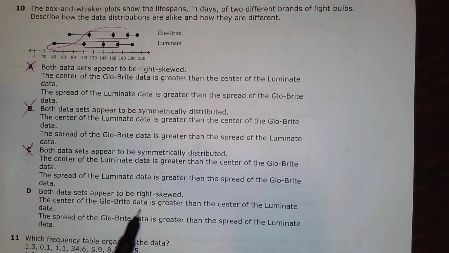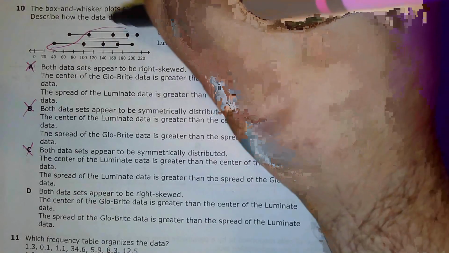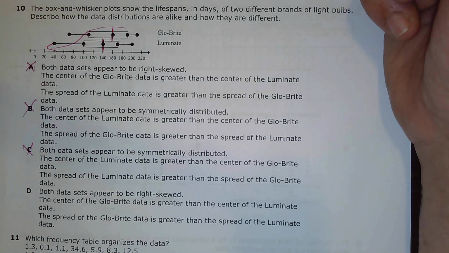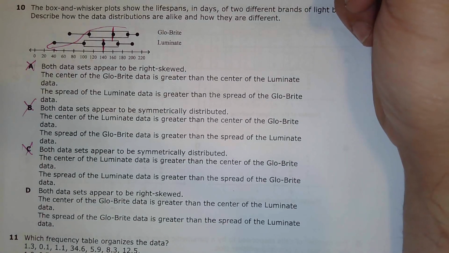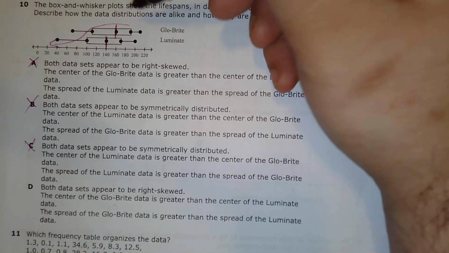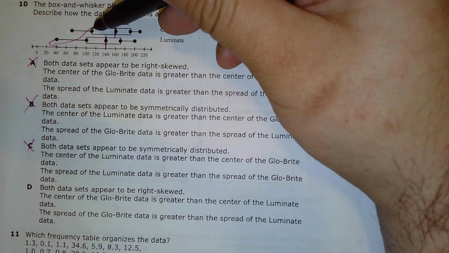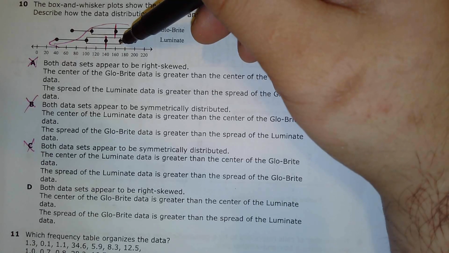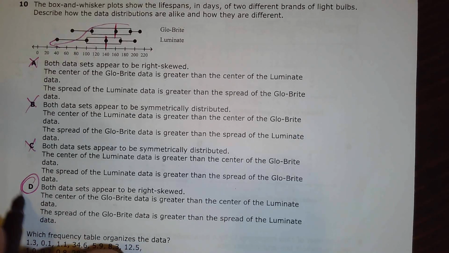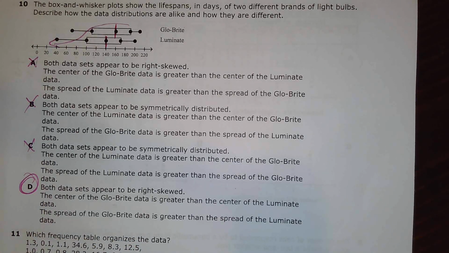It says the center of Globrite data is greater than the center of the Luminate data. Well, Globrite's median is greater than Luminate's median, so that's fine. And it says the spread of Globrite is greater than the spread of Luminate. So let's see. Globrite would be 190 to 110. That's 80. That would be 170 to 100. That's 70. So yeah, D is going to be 100% correct. So just be careful with what you're reading there.